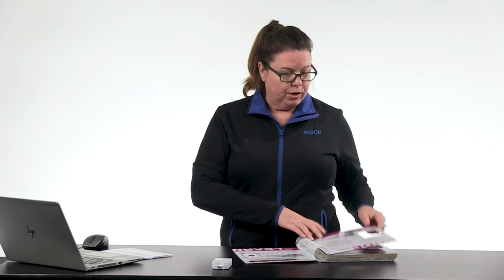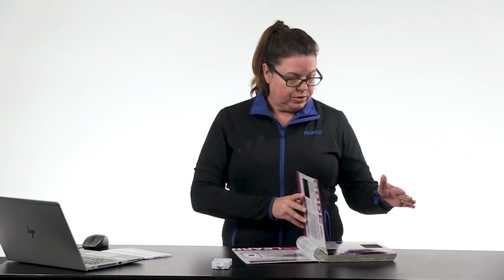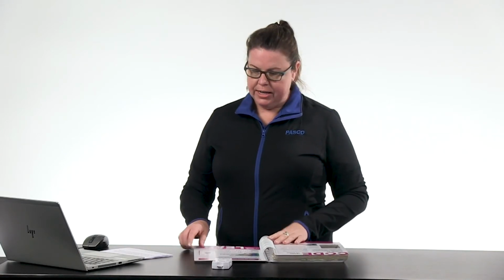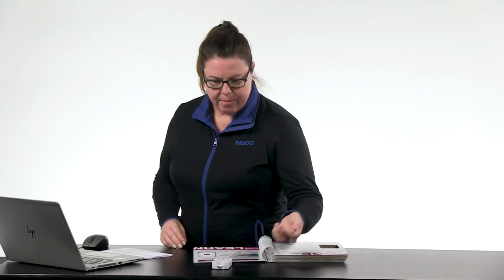I'm actually going to be working on investigating sound. This is the last activity in the book right now. If you want to learn more about variables and how they're used in computer programming, you can also find that in the book. All right, so let's build our program.